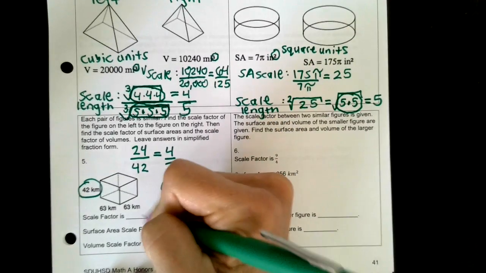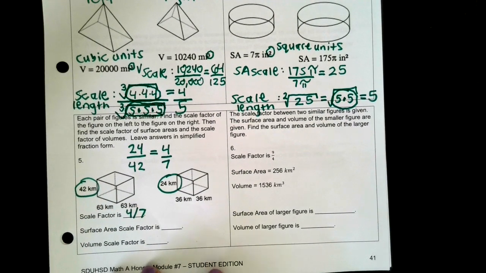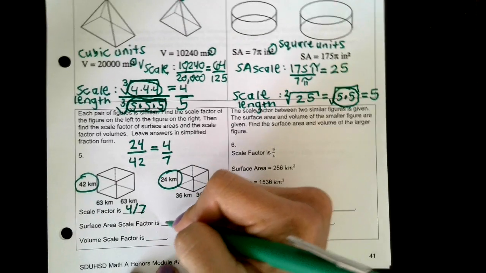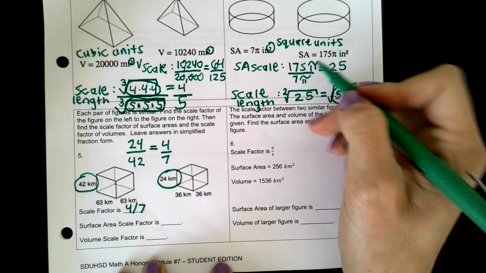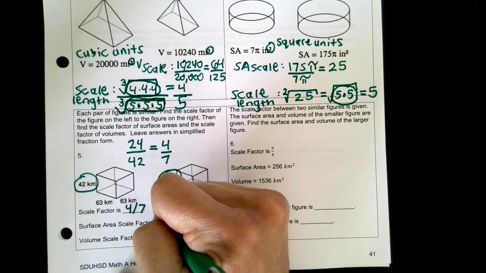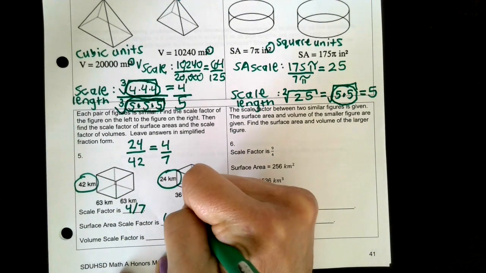Okay, so the scale factor would be 4/7. I'm going to leave it as a fraction. It's so much easier to work with fractions than decimals, especially if they're not nice decimals. So the surface area scale factor. Remember, the surface area is in square units. So I'm going to take my scale factor and I'm going to square it.